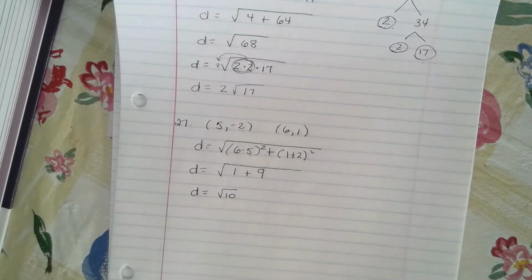The next part of the exercises in this section, if you look with me above number 33 where it has the directions, it says to plot each point and form the triangle, show that the triangle is a right triangle, and find its area. Alright, so that's a lot involved. Let's just see what this is saying here.